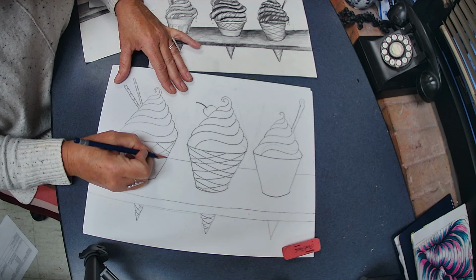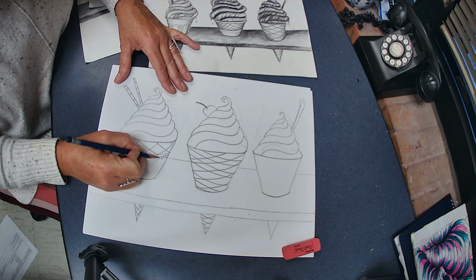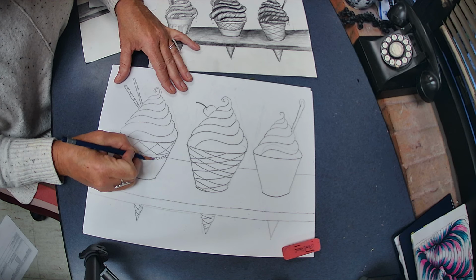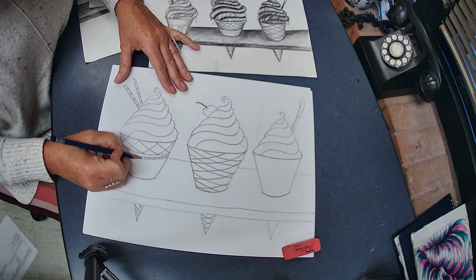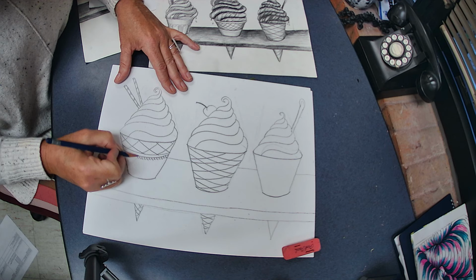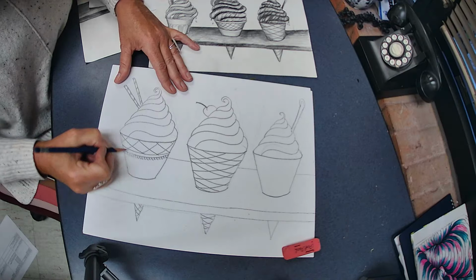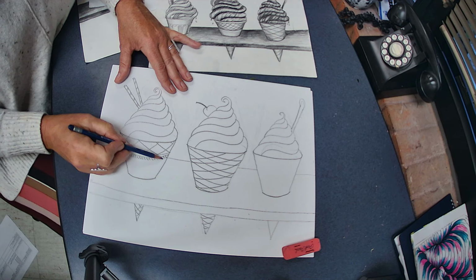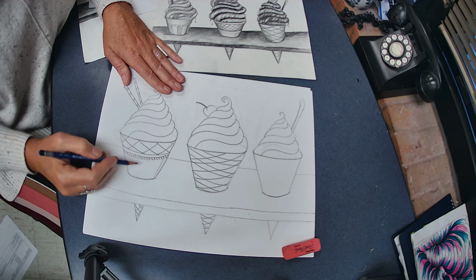Because, you know, in your drawings, extra details make your drawing so much more interesting. It takes a little bit more time, but when you have extra details in your drawing, it's more interesting to look at. And pattern is a great way to pull in extra details. Okay, so I did a little scallop there, and then maybe I'll do a stripe for that.